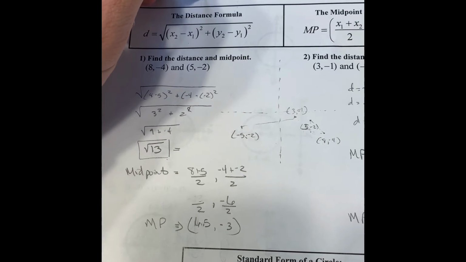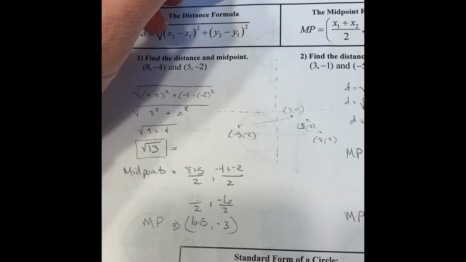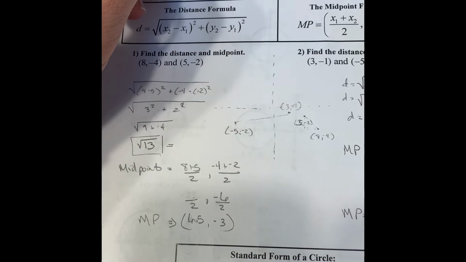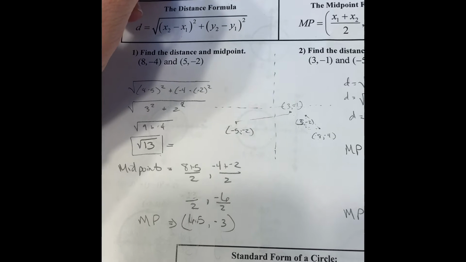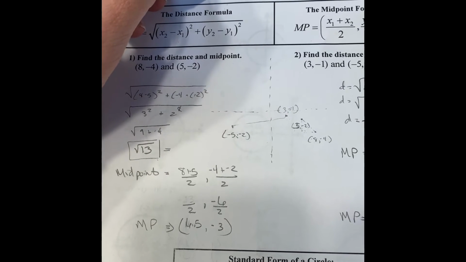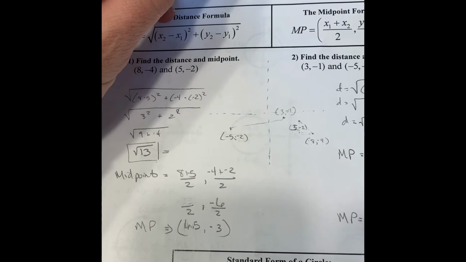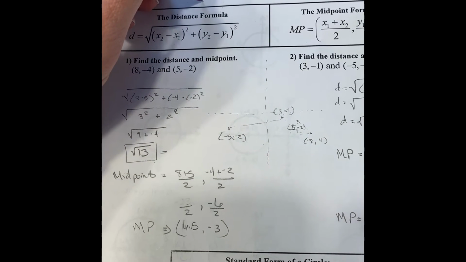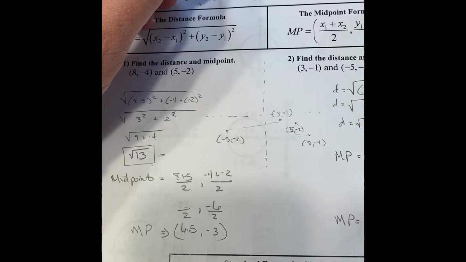From the center to any point on the circle, we can make a right triangle. And the radius here is the C portion of our Pythagorean theorem, A squared plus B squared equals C squared. In this case, we have A and we have B.